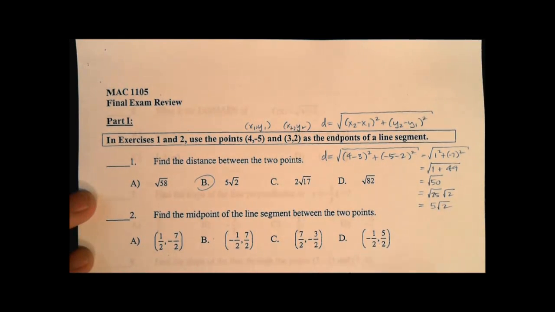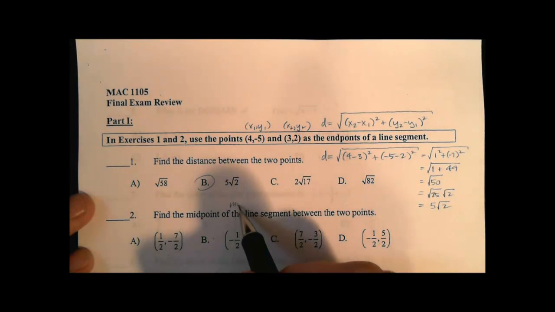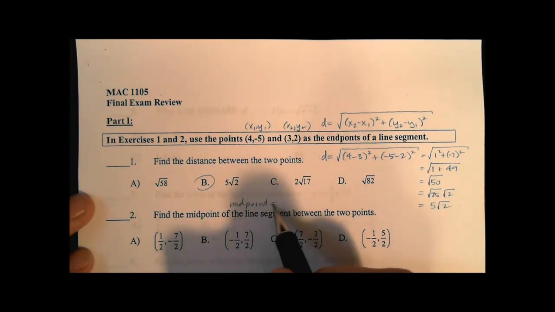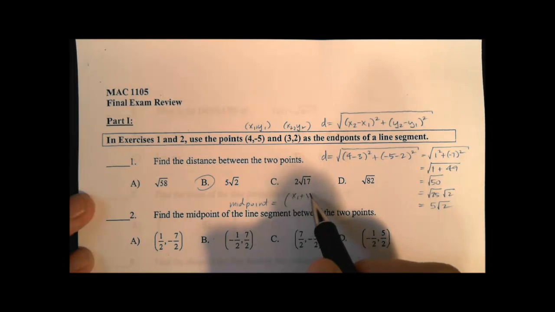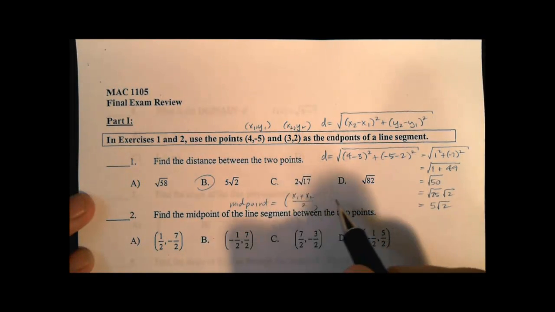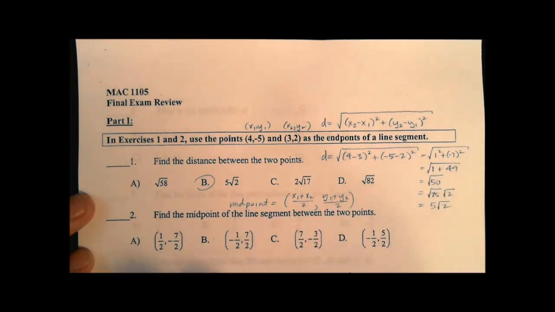Okay. The next problem asks us to find the midpoint of the same line segment. And the midpoint formula is just the average of the x-coordinates. That is, it's halfway between the x's and it's halfway between the y's. It's a point.